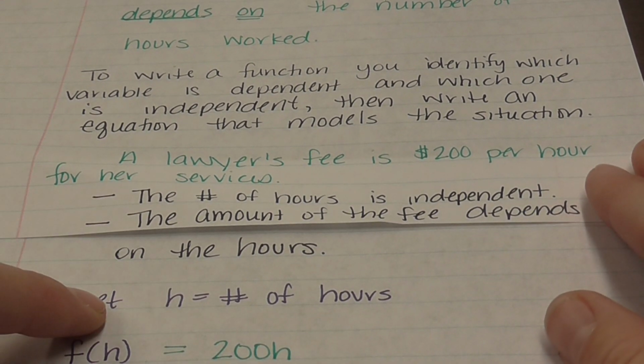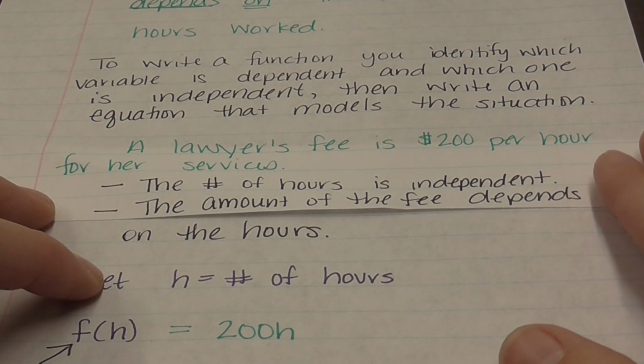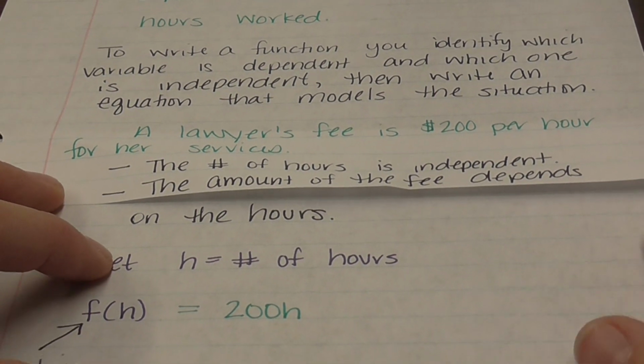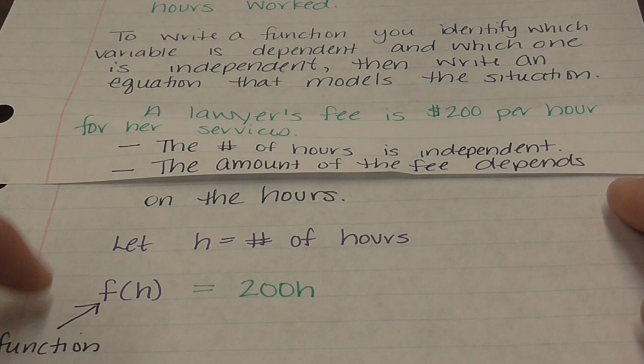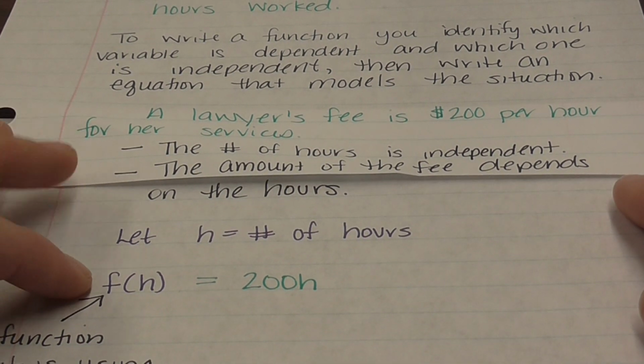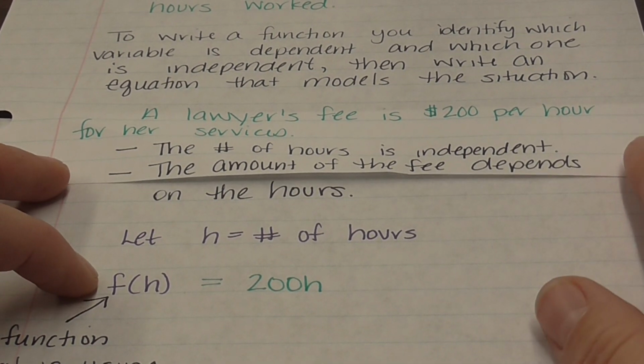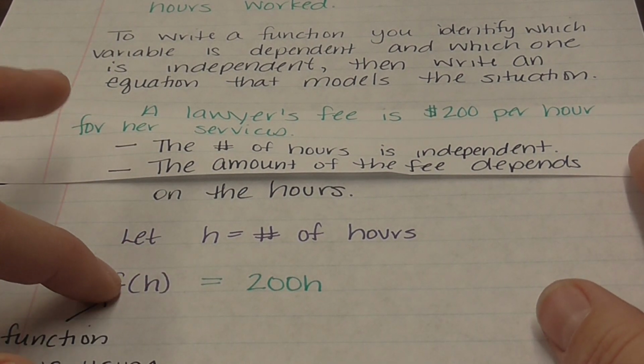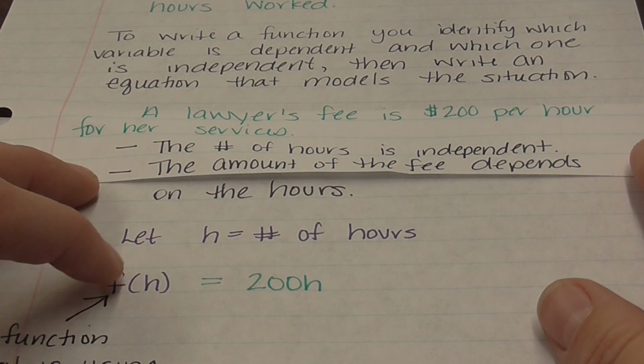So h is going to be my number of hours. That is going to be my independent variable. So that's going to be the one on the right side of the equal sign. And then f of h, okay, f of h is the same thing as y. This is a different notation, okay, but it's the same thing as y. That's going to be the fee that she makes.